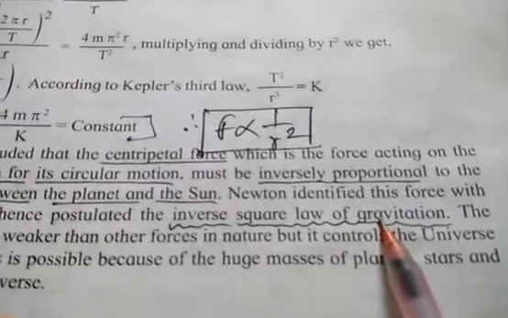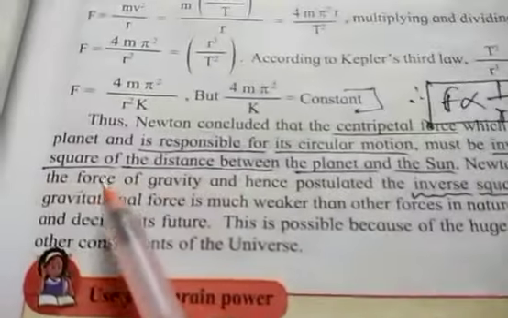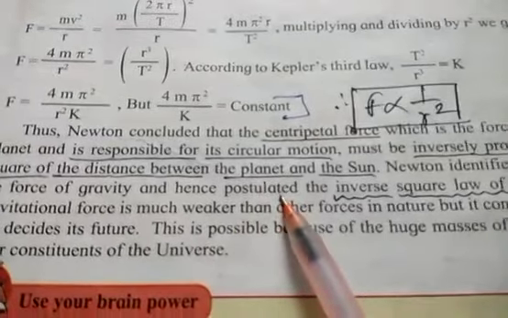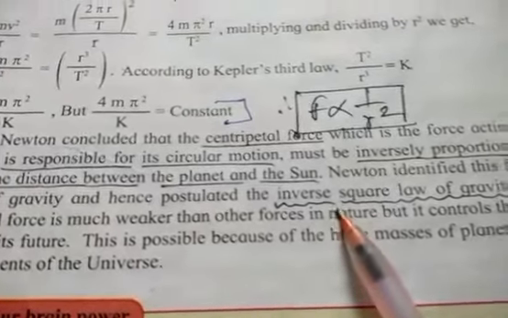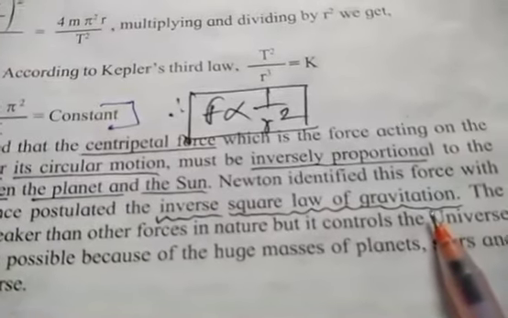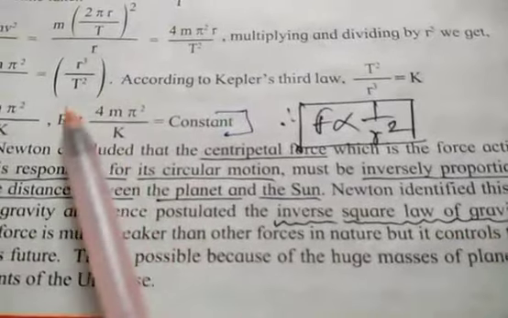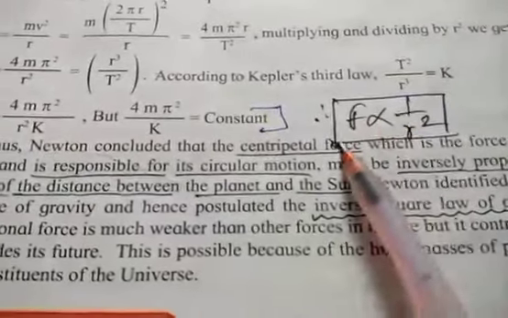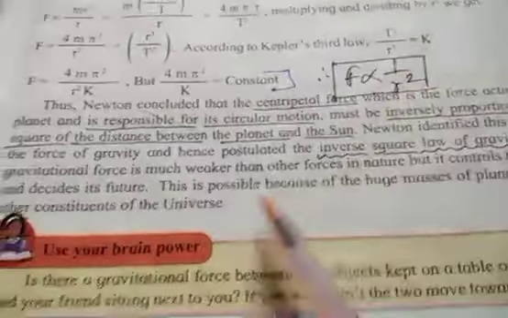So Newton identified this force with the force of gravity and hence postulated, meaning he derived, the inverse square law of gravitation. If you consider this constant, then F is inversely proportional to r square.